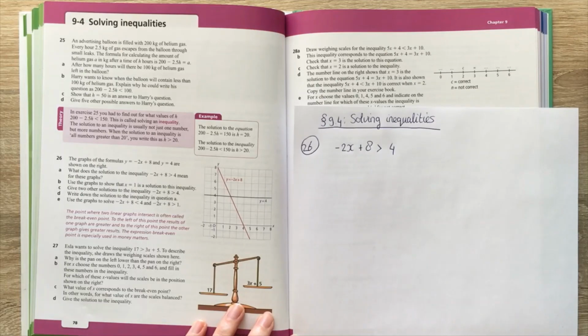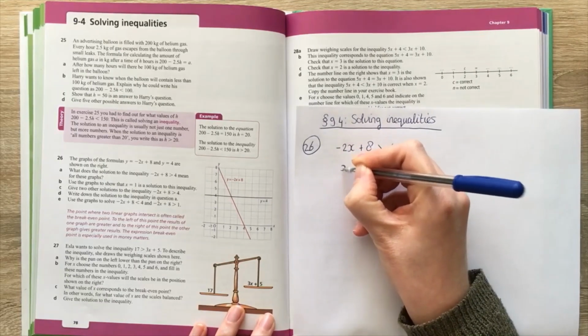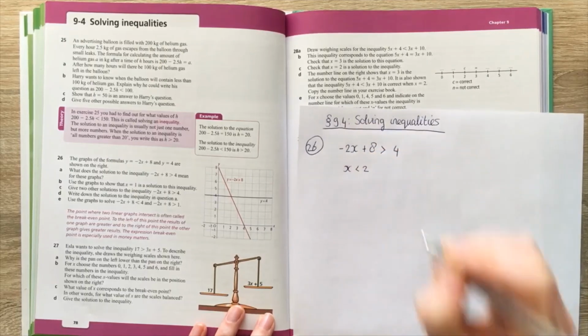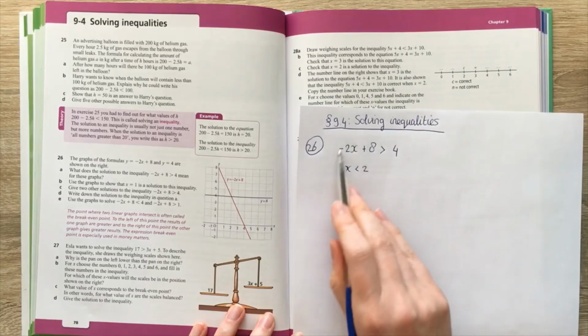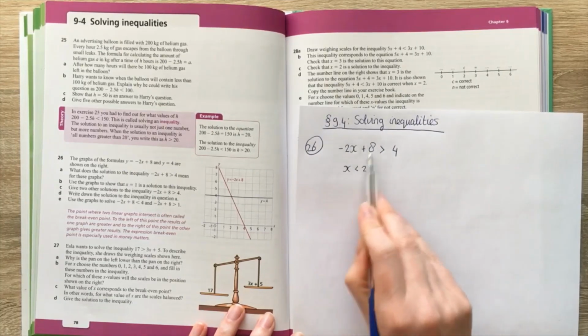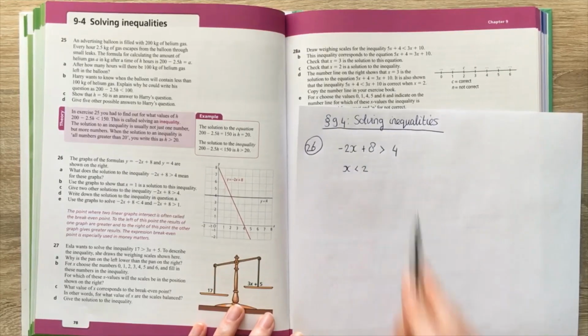How do you write that down? All numbers smaller than 2? Well, just short and concise like this. X smaller than 2. Any number for x smaller than 2 will give this part of the calculation a higher result than 4.